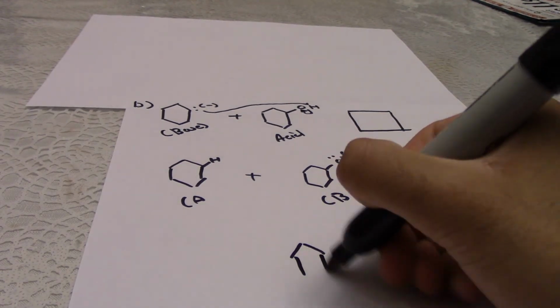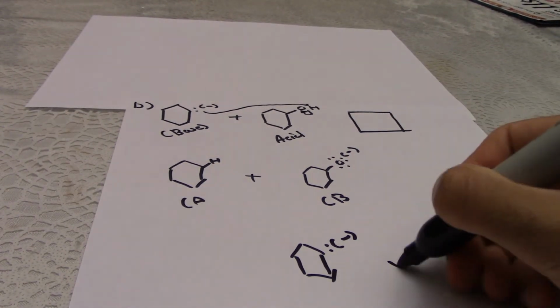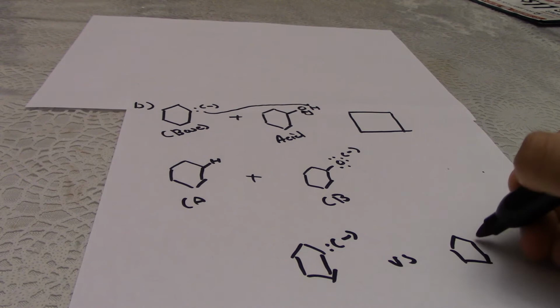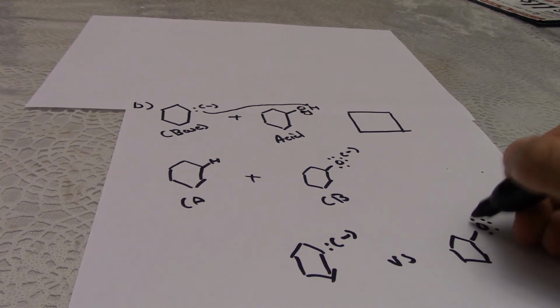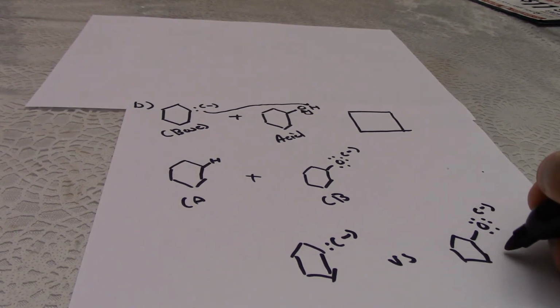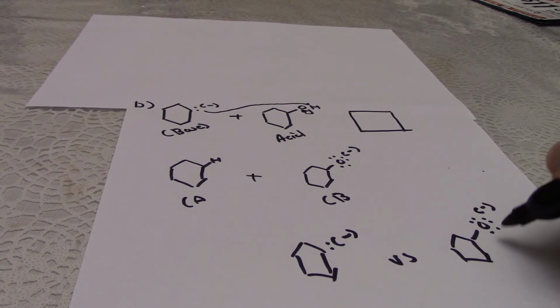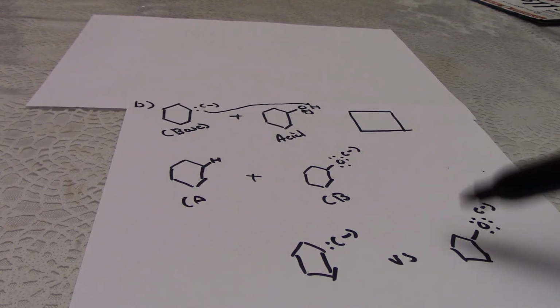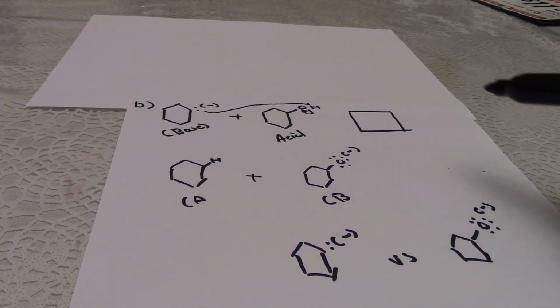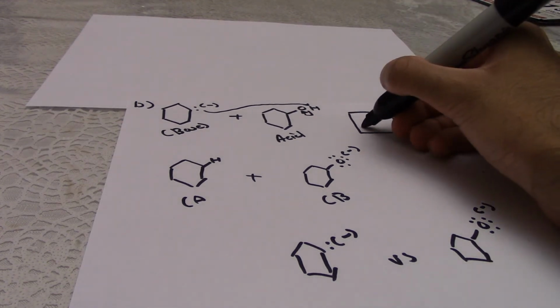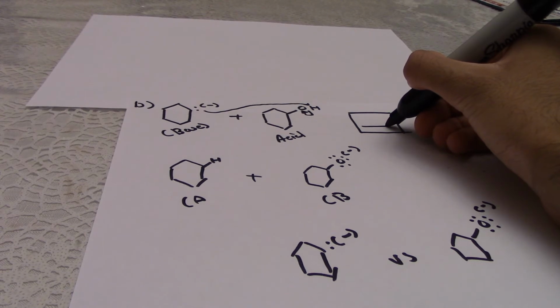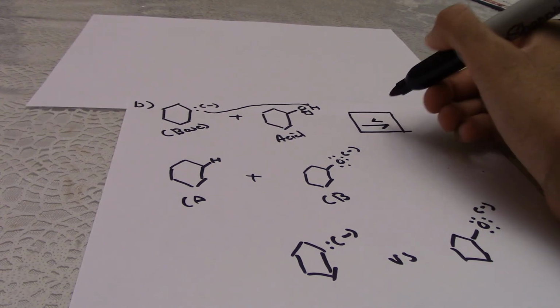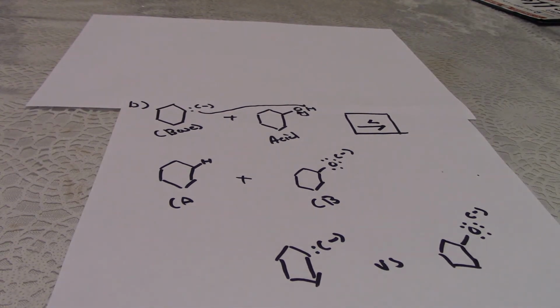If I compare this base versus this base, I can automatically tell by factor 1 that this will be more stable because the negative is on the oxygen, which is more electronegative than the carbon, since they're in the same row. So if this is more stable, which is on the product side, I know that the equilibrium will favor the product side. So this half arrow should be longer than this one to show that the equilibrium is favored in the products.